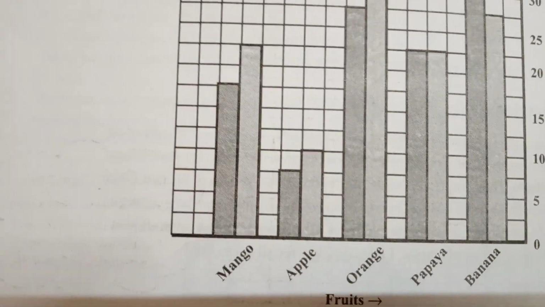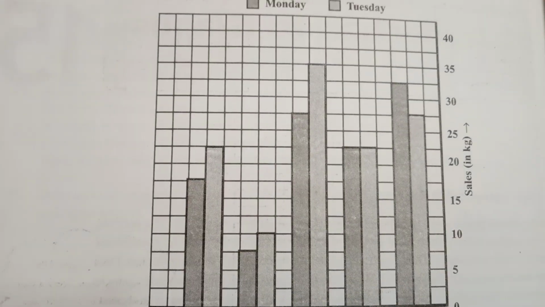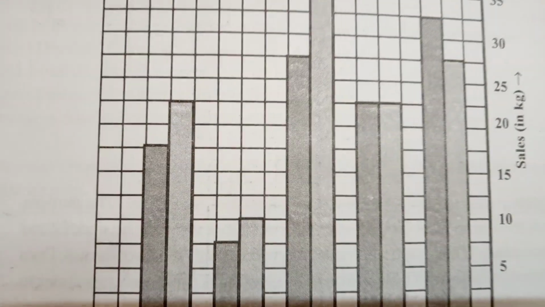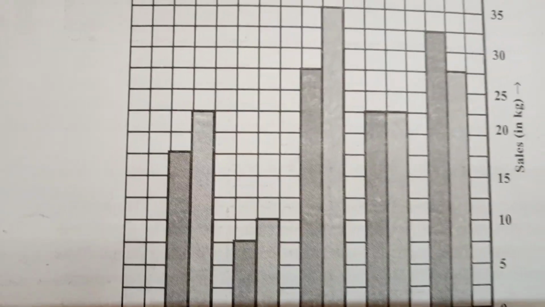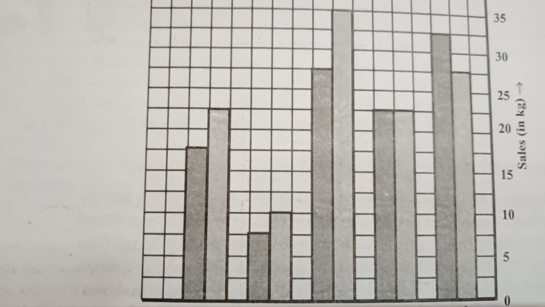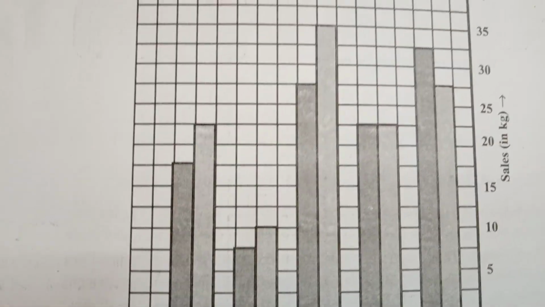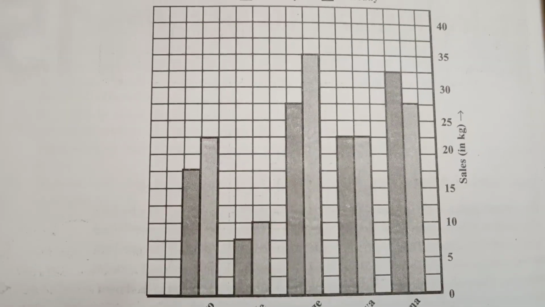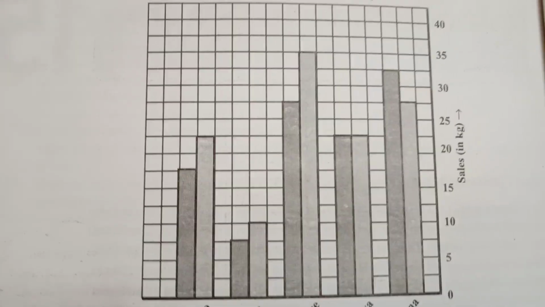So sales in kgs, actually it is not the cost, it's sales in kgs, how many kgs have been sold. Sorry, we are taking sales in kgs. Actually I said it's an amount in rupees, but it is in kgs. The graph shows how many fruits have been sold on Monday and Tuesday.